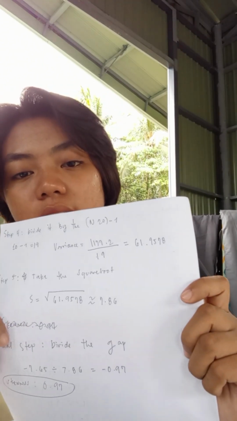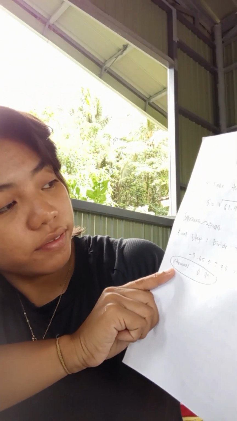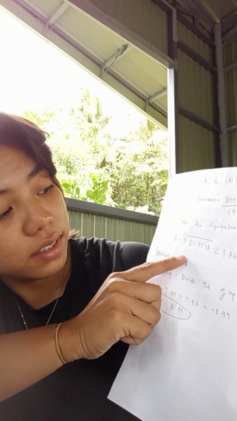So the square root of the variance. For the final step, we have to take the square root first.